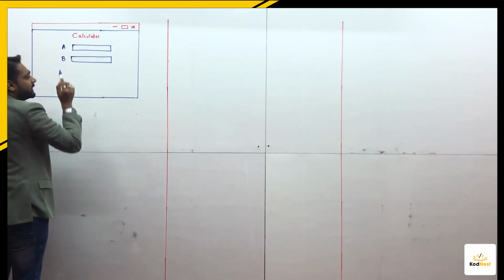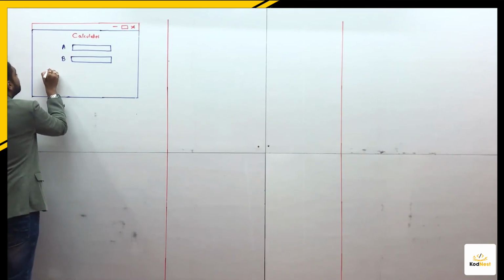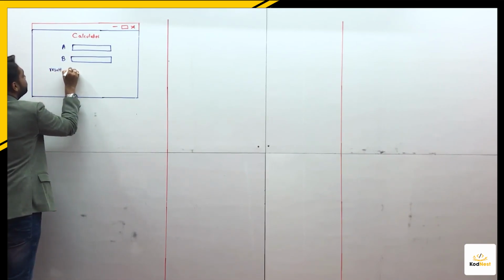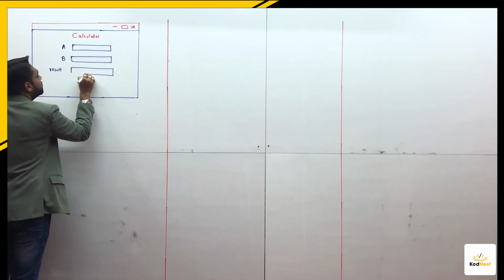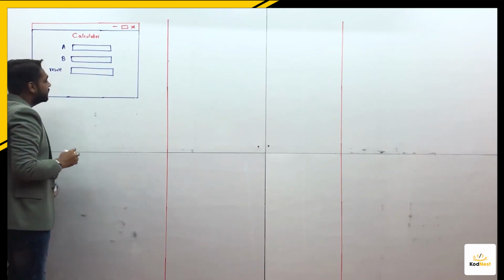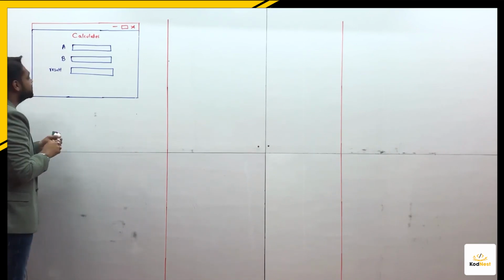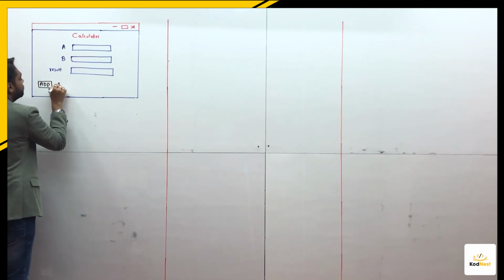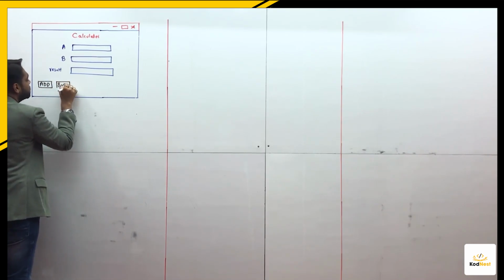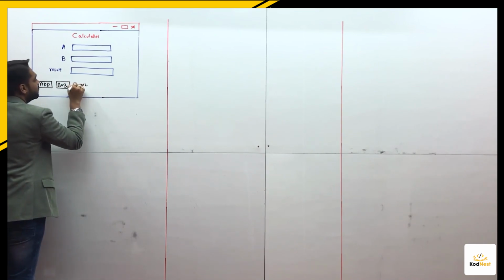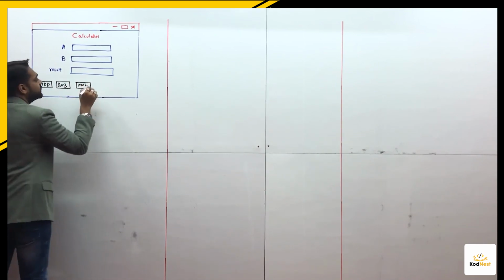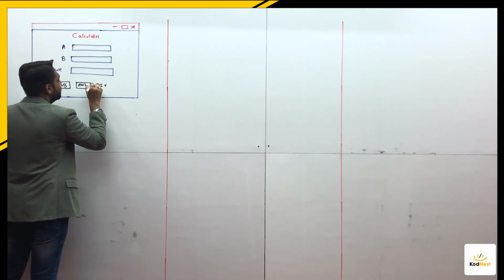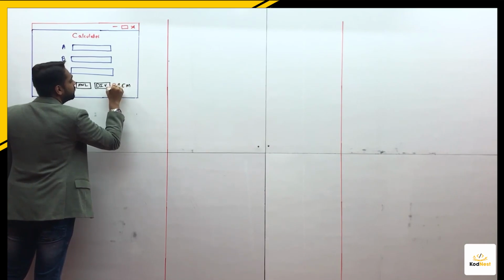Here you have a result, a mechanism to show the result. Then you have a few buttons: add, sub, mul, div, and remainder.